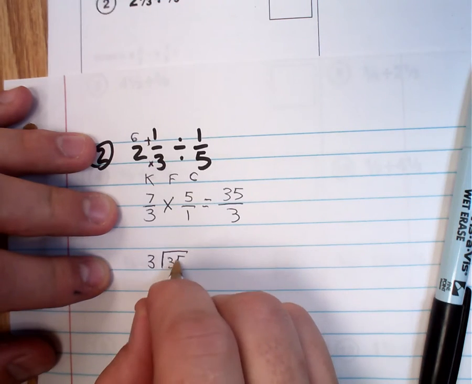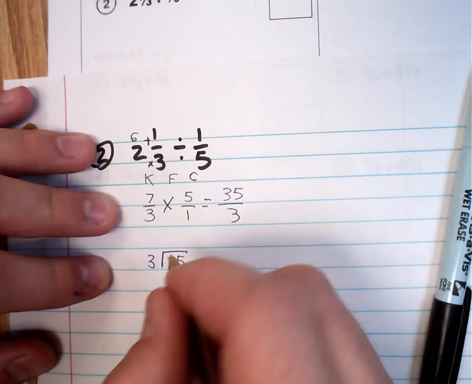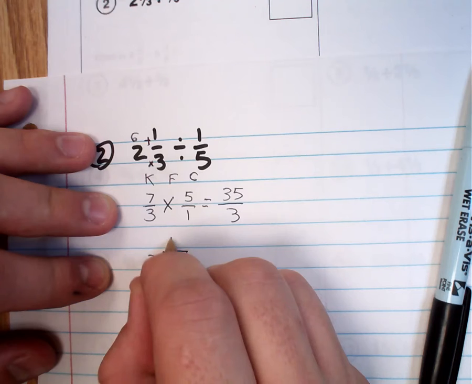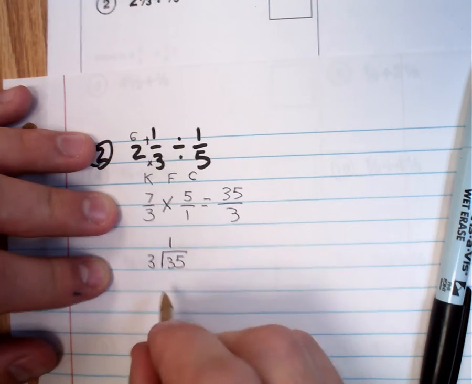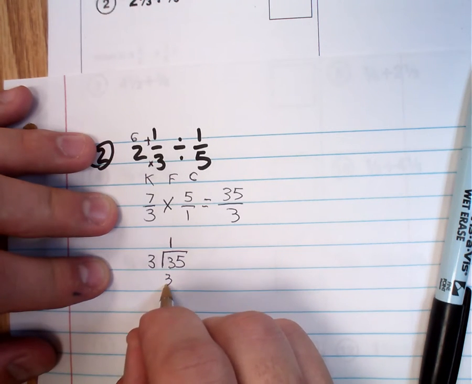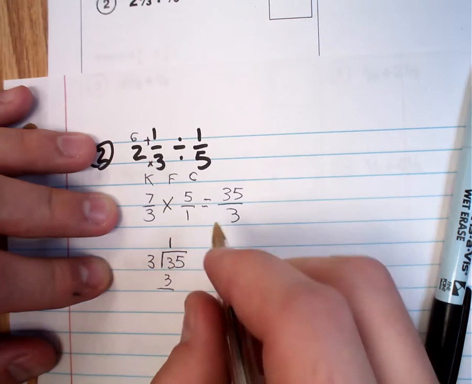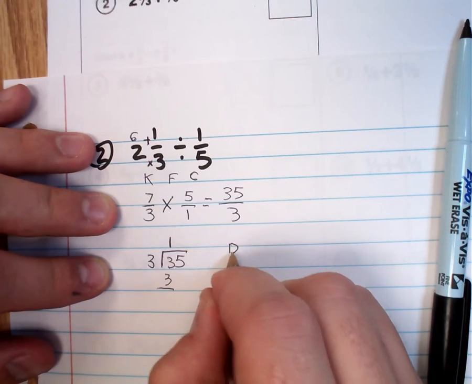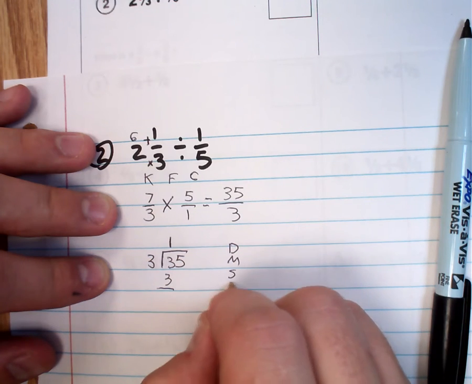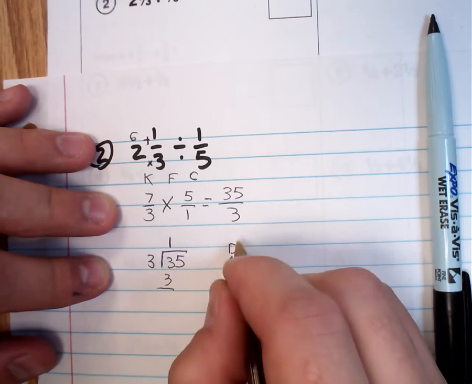3 into 35. All right, 3 goes into 3 1 time. 1 times 3 is 3. Then I subtract. And if you ever get confused when you're doing this, just write off to the side: Does McDonald's sell burgers? Or dad, mom, sister, brother? Whatever you want to call it.